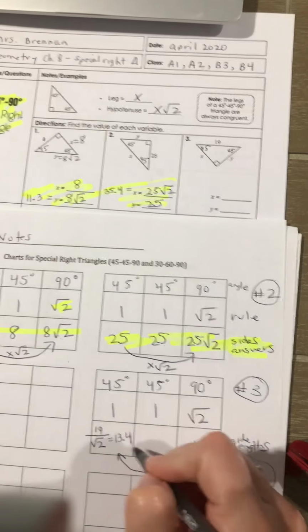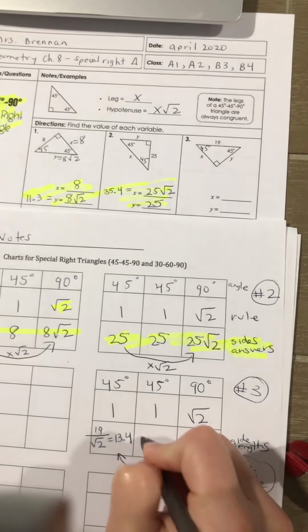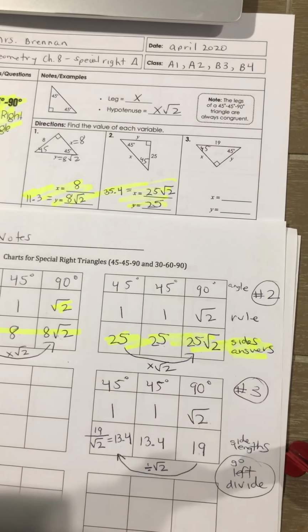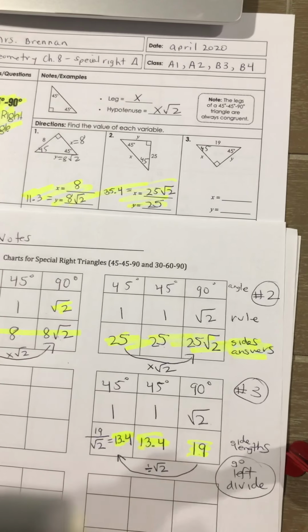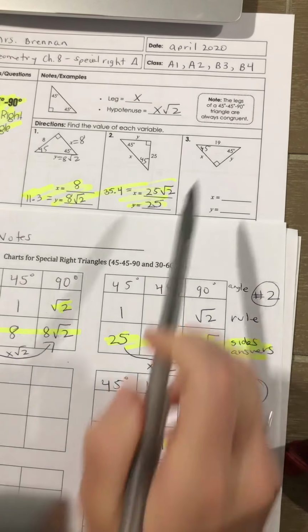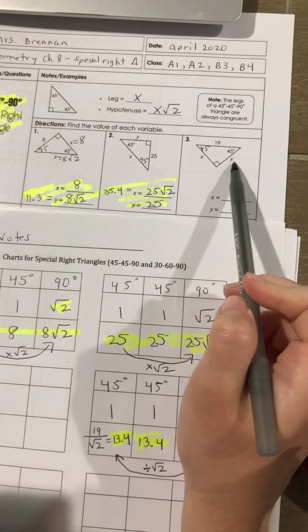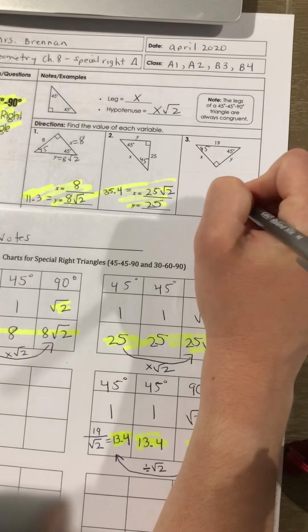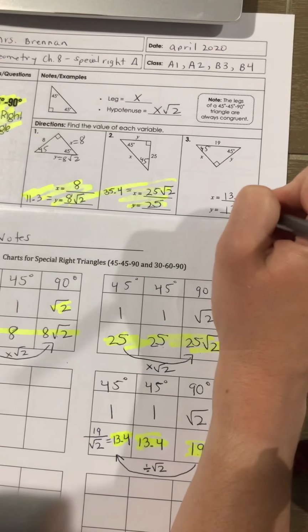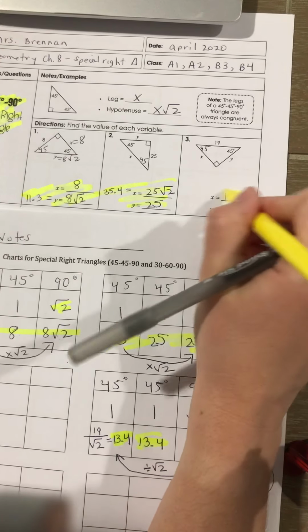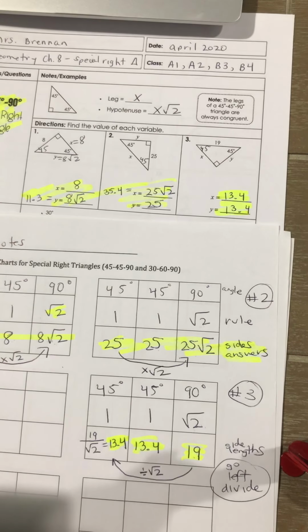All right, well, we know these two columns are going to be the exact same. And so there we go. We got 13.4. We now need to look at the picture, and we're going to put our answers in. So let me highlight the answer row. Come back up to the picture, and we have X and Y are both across from the 45, so 13.4. All right, so that is how you use this chart for the 45, 45, 90.